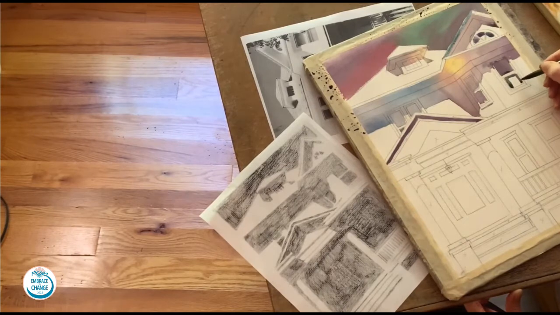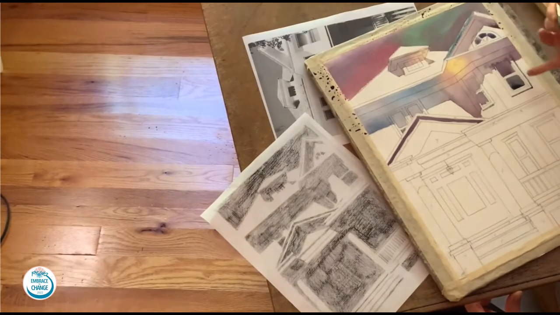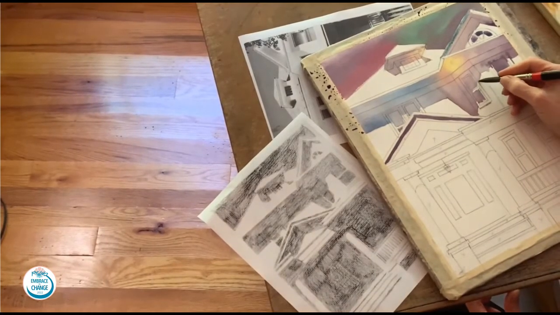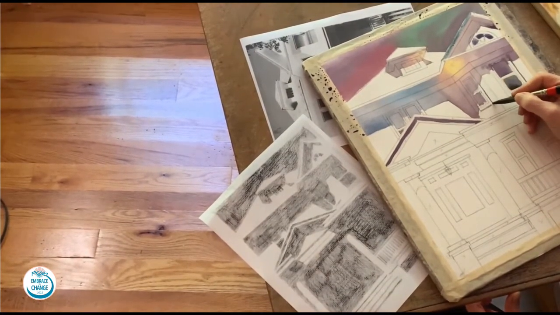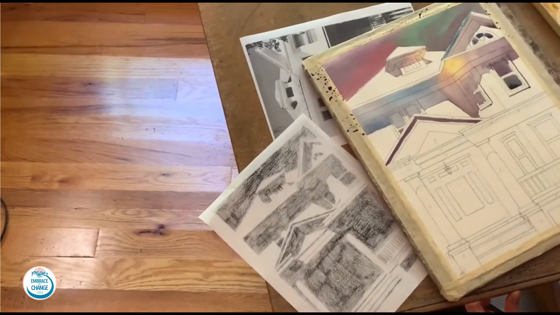If I get tangled up, I can always go back to my photograph, but in general, I'd like to use my shadow map as my reference. Got the light coming from this direction, so I can cast a shadow on this side of the window and underneath, but I won't put one there.